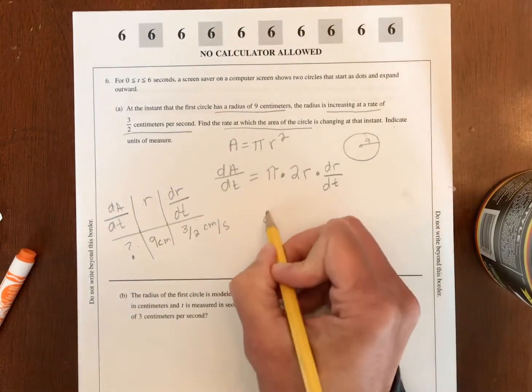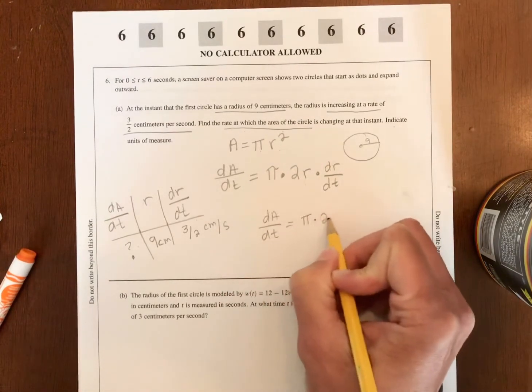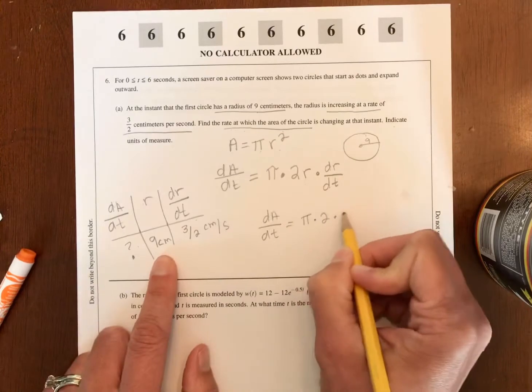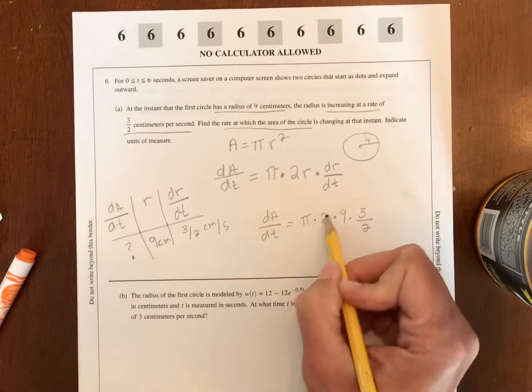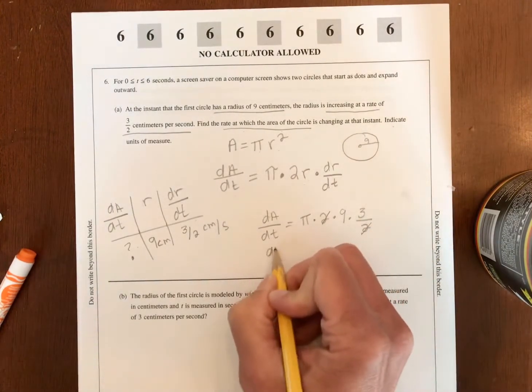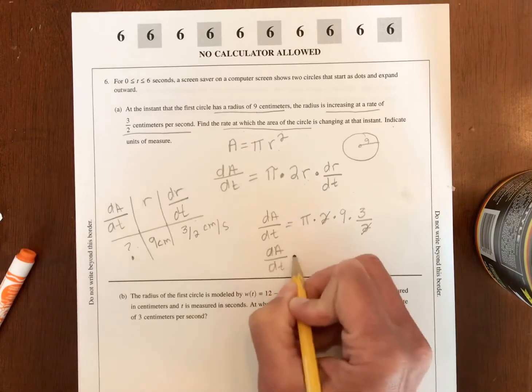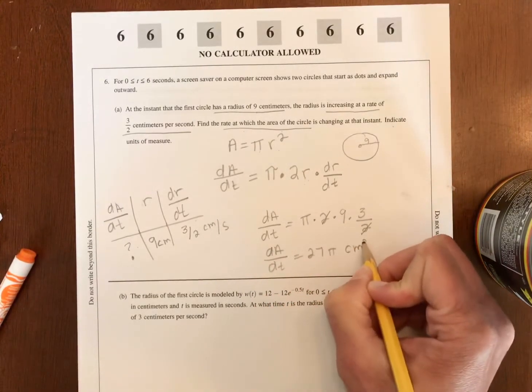So now we're going to plug into our equation. Radius is 9. Rate at which the radius is changing is 3/2. 2 divided by 2 cancels to 1. Here we have 9 times 3. So the rate at which the area was increasing is 27 pi centimeters squared per second.